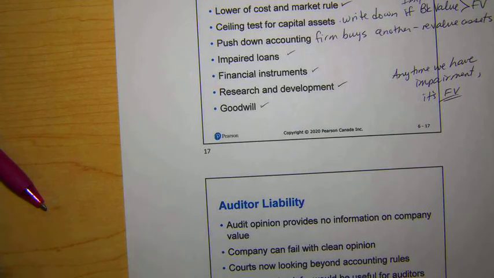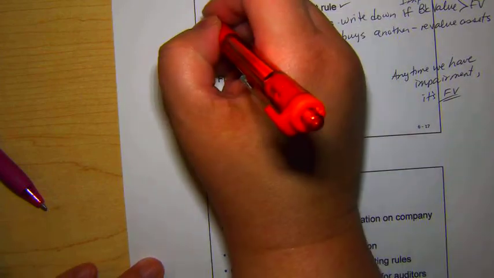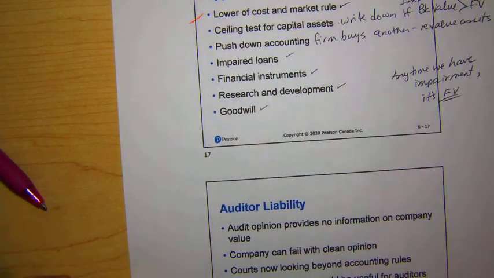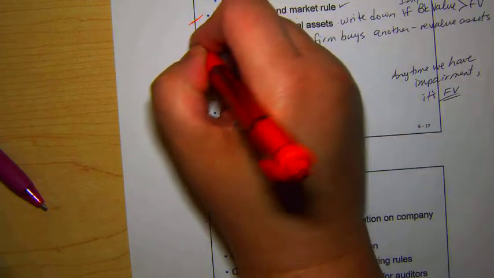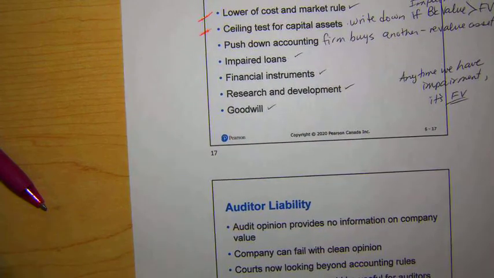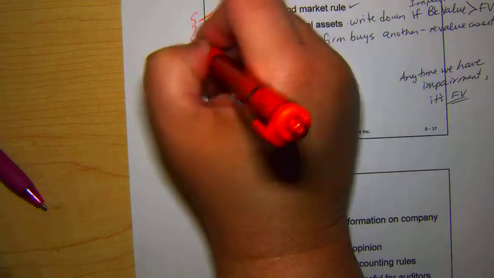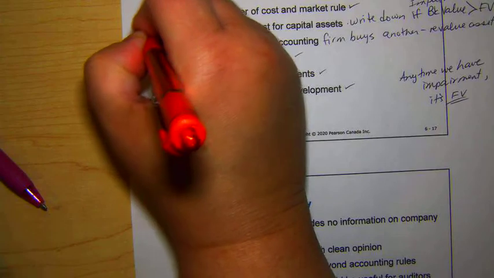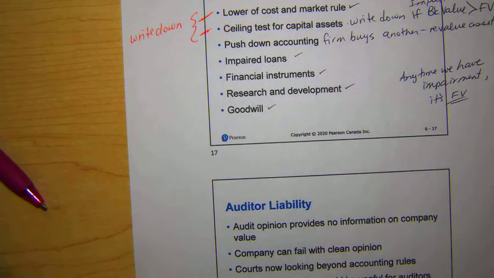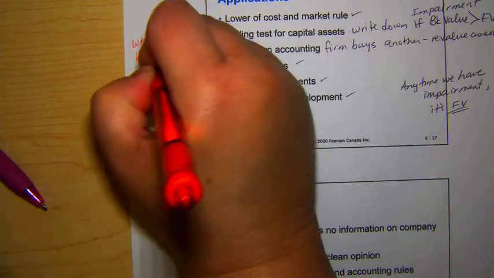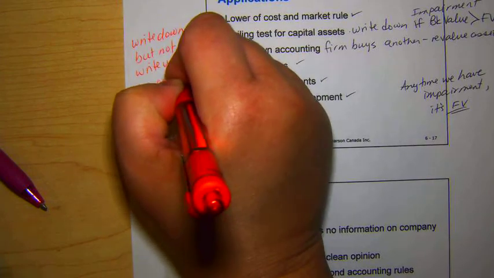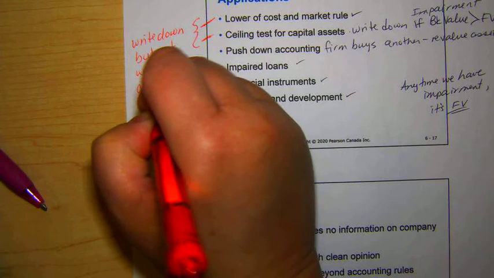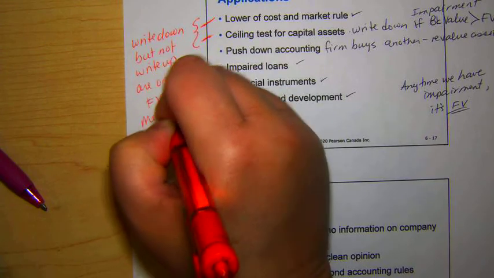One thing I do want to say, though, is lower of cost and market, because inventory doesn't go higher. Ceiling tests, again, sometimes you can write it up, sometimes you can't. But these kinds of things where you write down but not write up are one-sided fair value. They're more conservative.